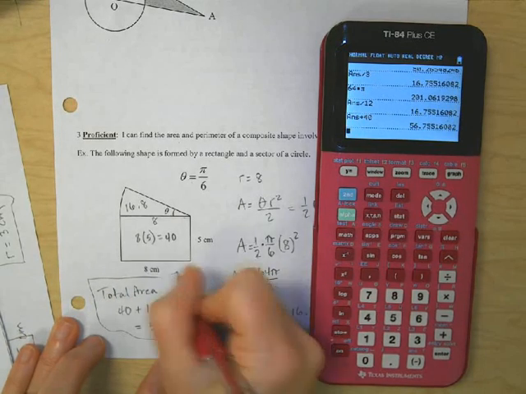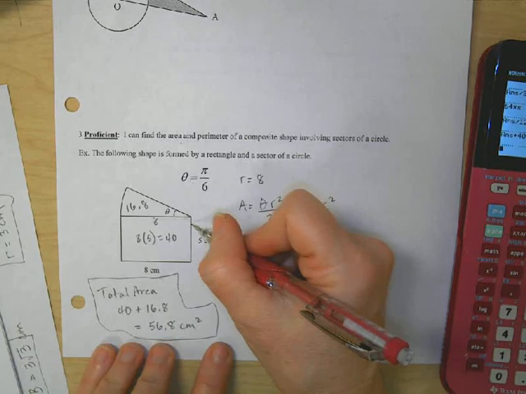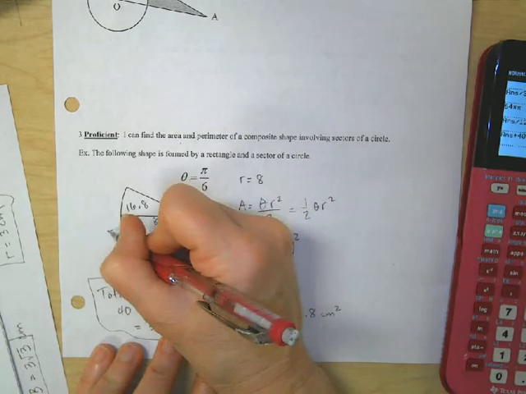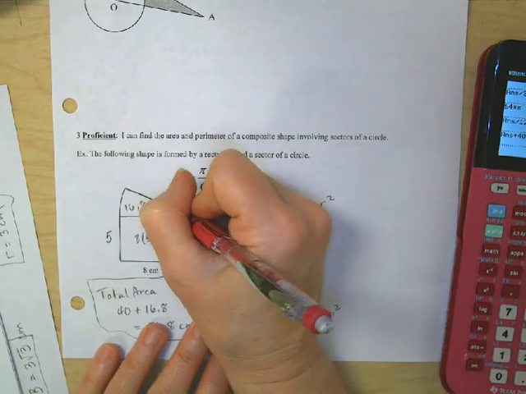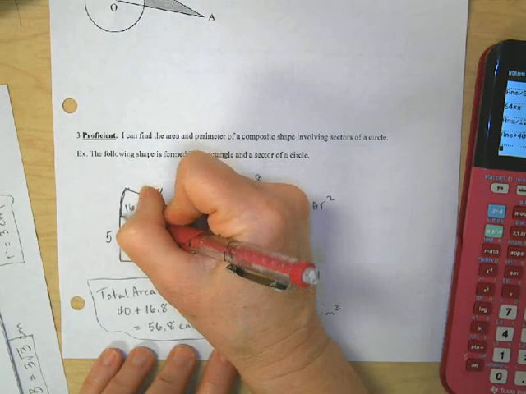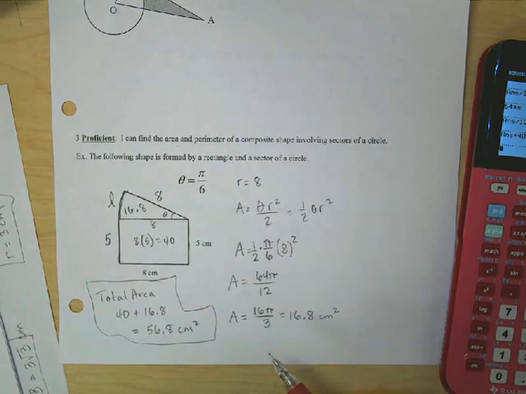Okay, now I need the perimeter. So the perimeter means the distance around. So I've got 5, I've got 8, I've got another 5. This piece right here, this is the radius again. So that's another 8. So the only thing I'm missing now is this arc length, so I'll just go ahead and call it L because it's an arc length.